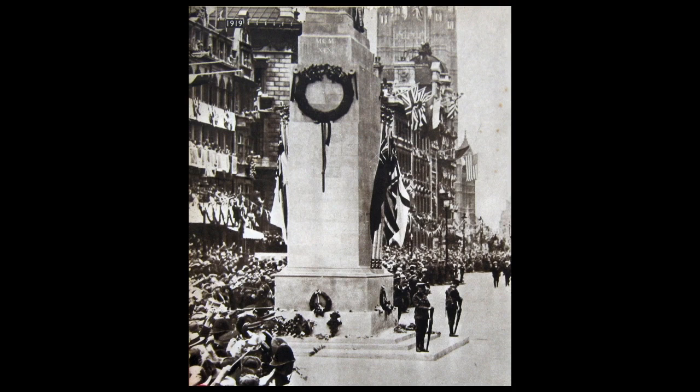So Lloyd George said, yes, could you throw something together for me? And that's basically what Lutyens did, and then with some very good carpenters and plasterers, they built this very substantial monument because it's almost 40 feet tall.